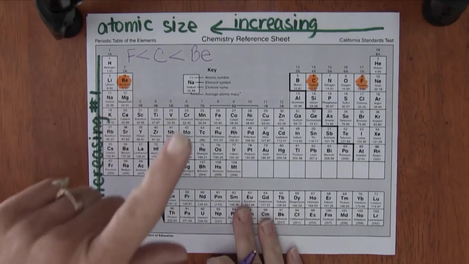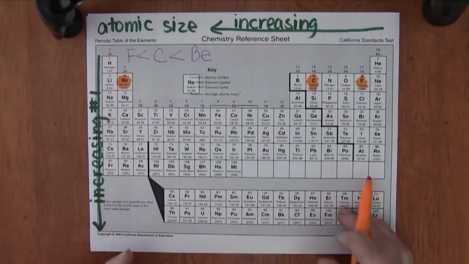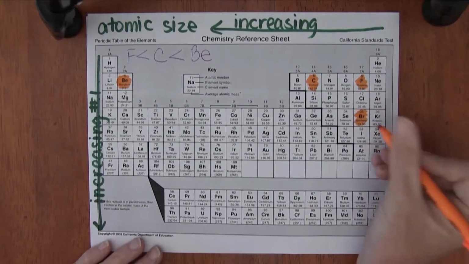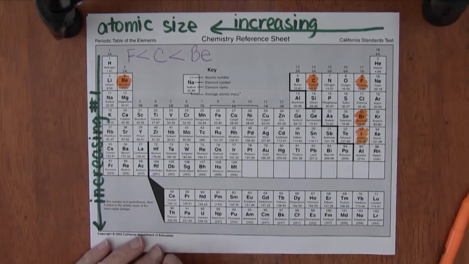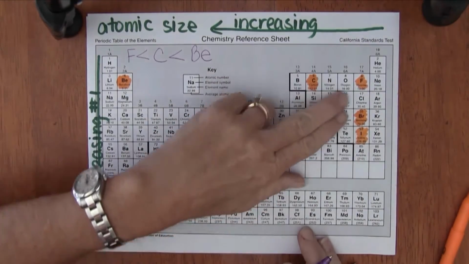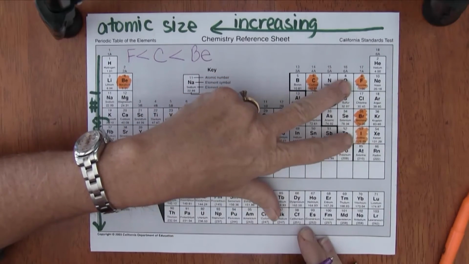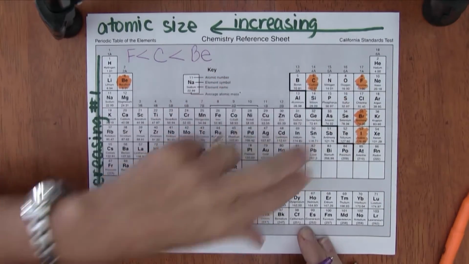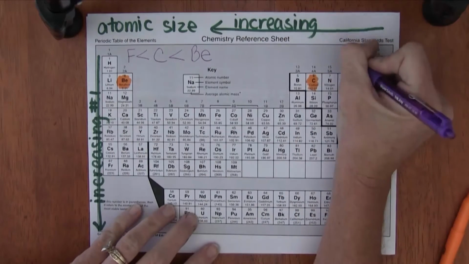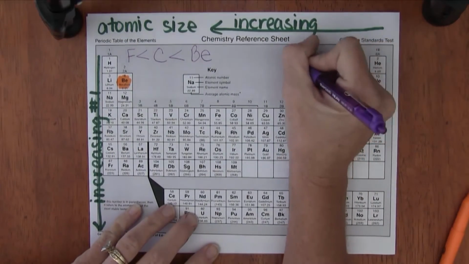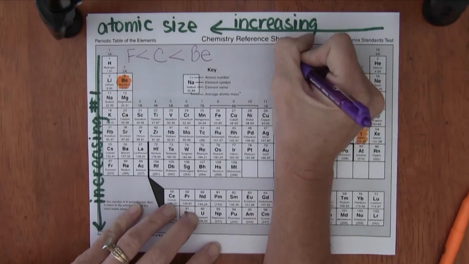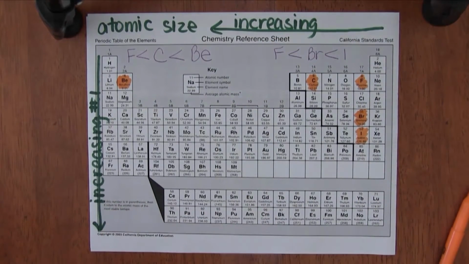Now, I could also do a group comparison. I could do bromine and iodine, and I'll do fluorine since he's already highlighted. So looking at those three, the largest one should be at the bottom because there's more energy levels. So iodine is going to be larger than bromine, who will be larger than fluorine. And that's how you do those.